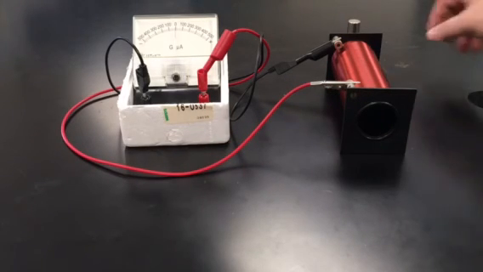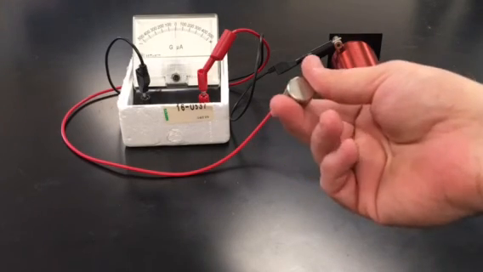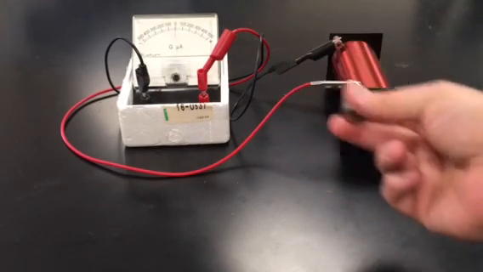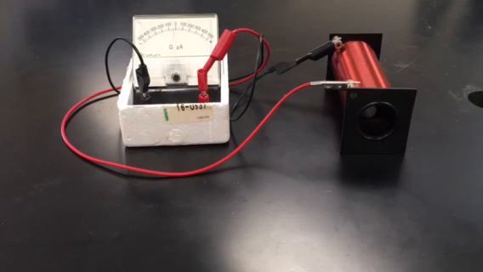So the rule that we're going to focus on and try to understand is how this thing can generate a current, and then how do we know how big the current is.